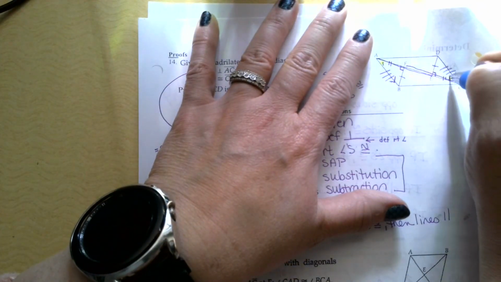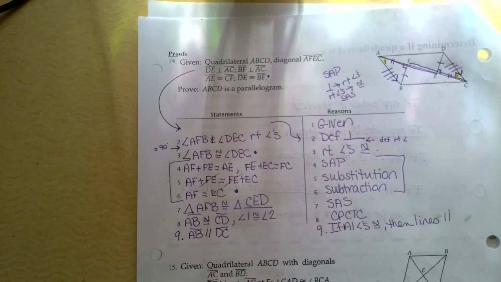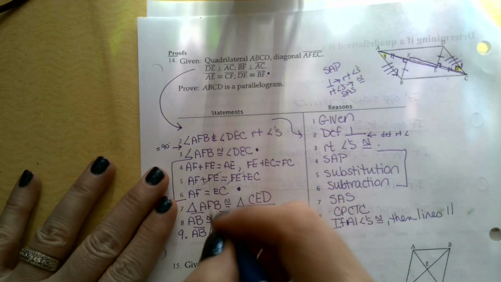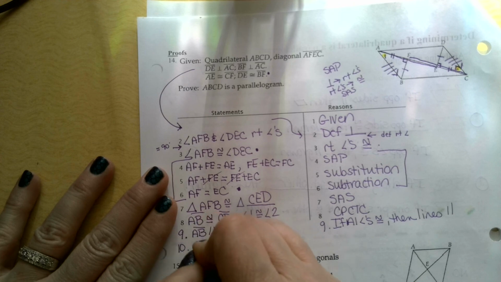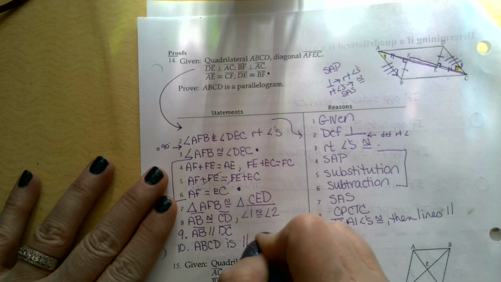So now I can do this. I've got congruent and parallel. So now I can say quadrilateral ABCD. So number 10, we can just say ABCD is a parallelogram.